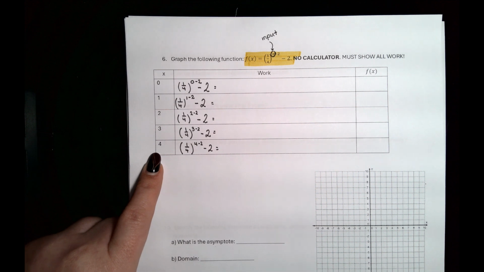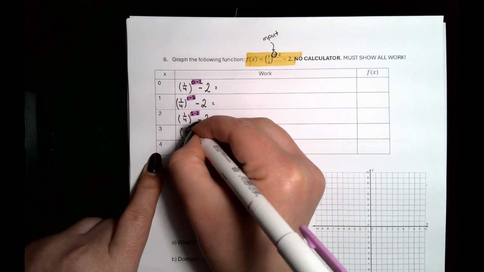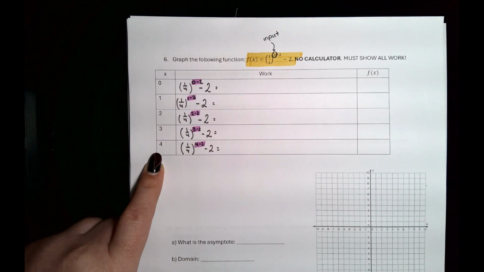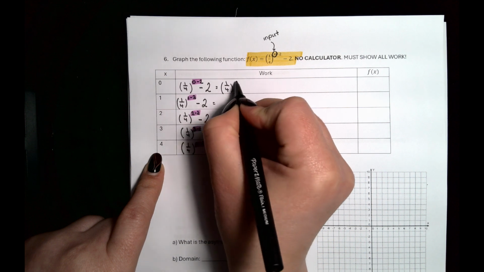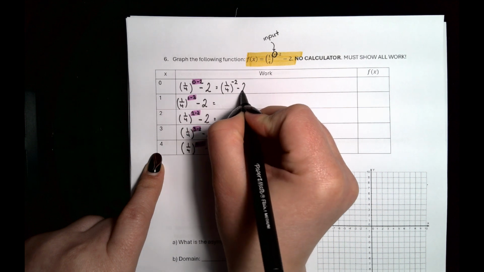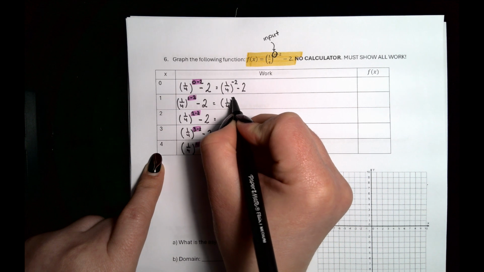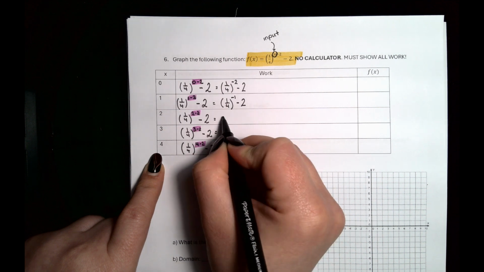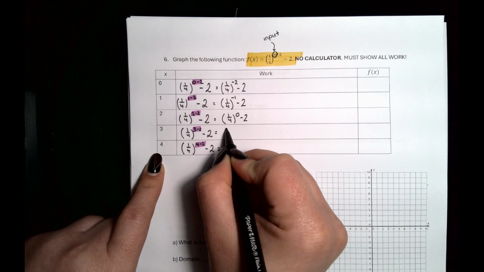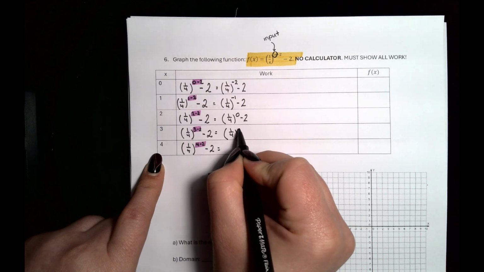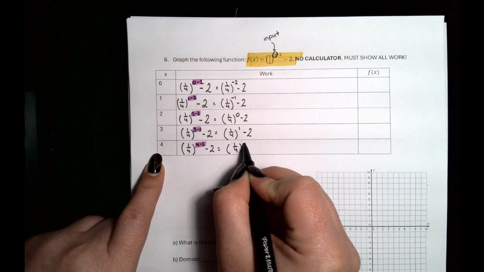Next thing you're going to do is simplify, evaluate, subtract in your exponent spot, so that way we can just simplify. So we got 1/4, 0 minus 2 is -2. 1/4, 1 minus 2 is -1. 2 minus 2 is 0. 3 minus 2 is 1. 4 minus 2 is 2.